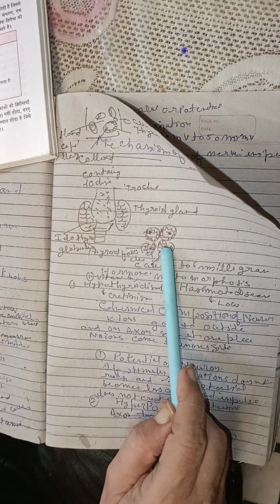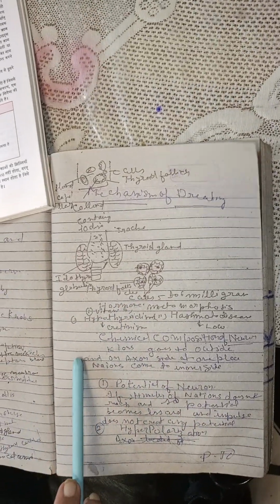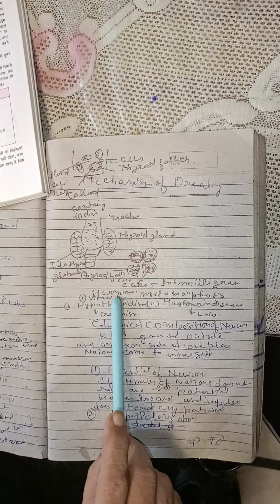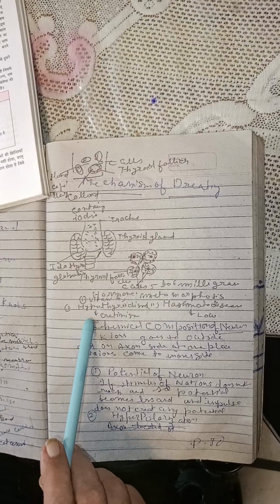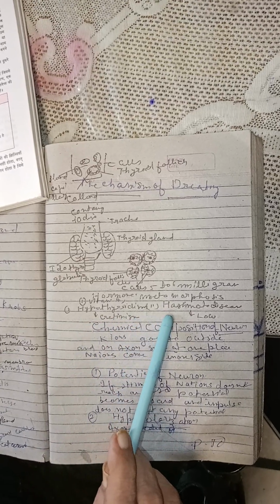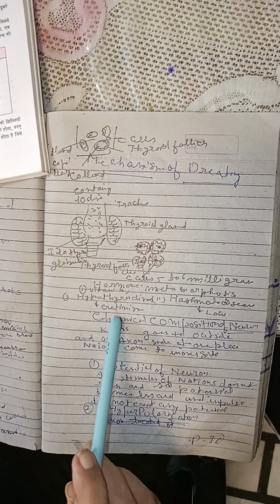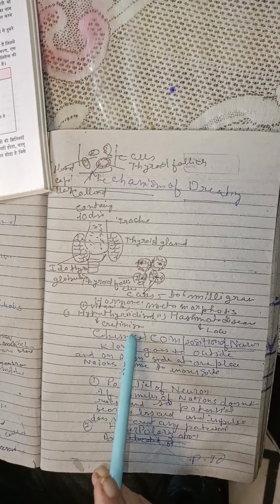It is the hormone of the thyroid gland, and you can see this diagram. Thyroid follicles cells 5 to 6 million milligrams. Hypothyroidism occurs from this, and it causes Hashimoto disease and cretinism, diseases of low levels of this hormone.